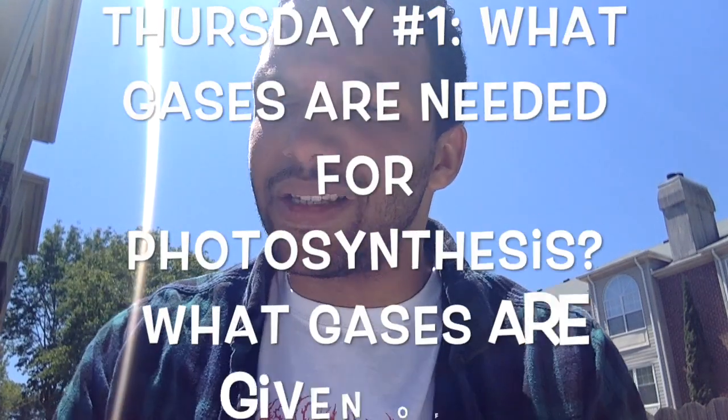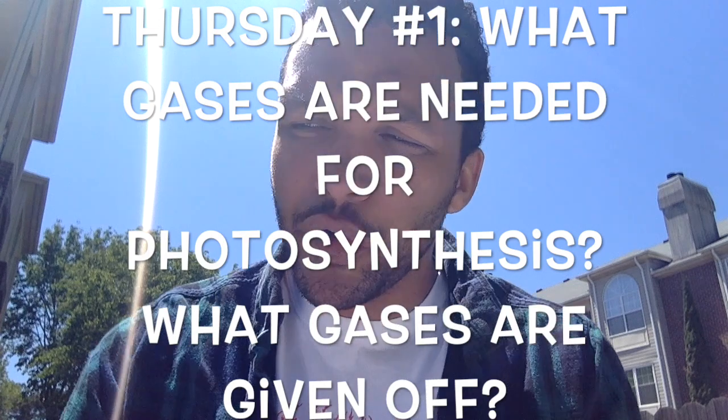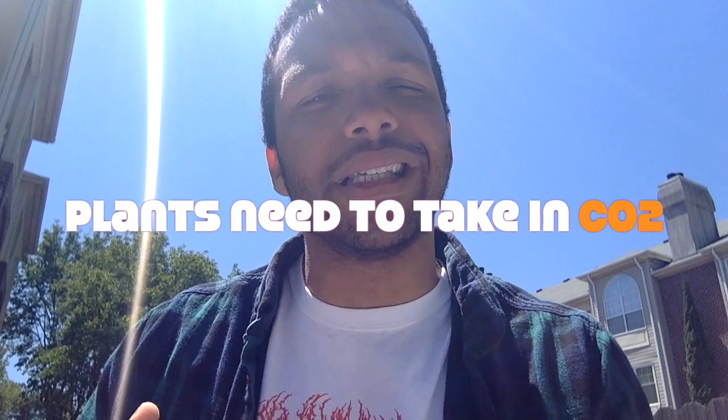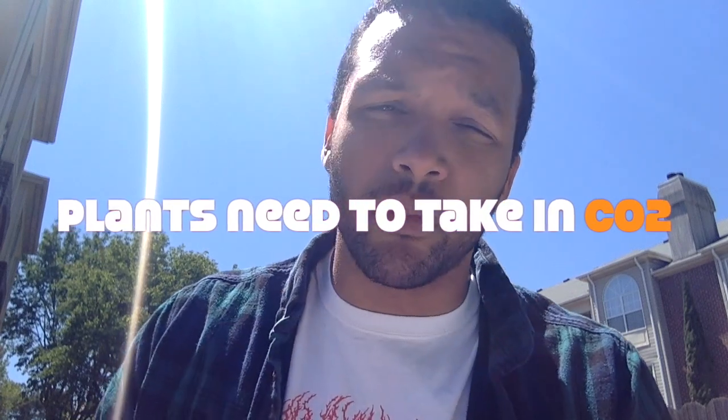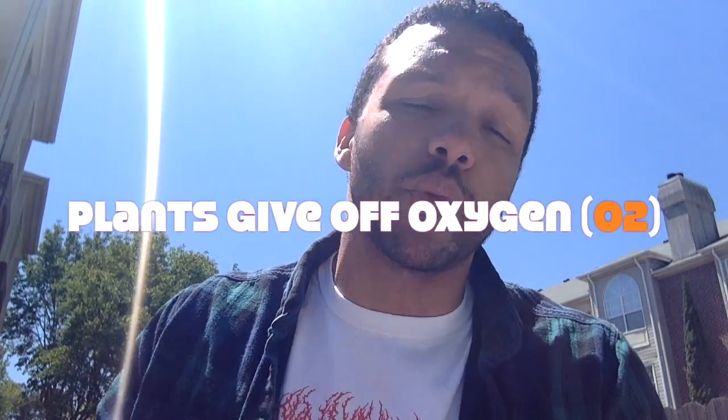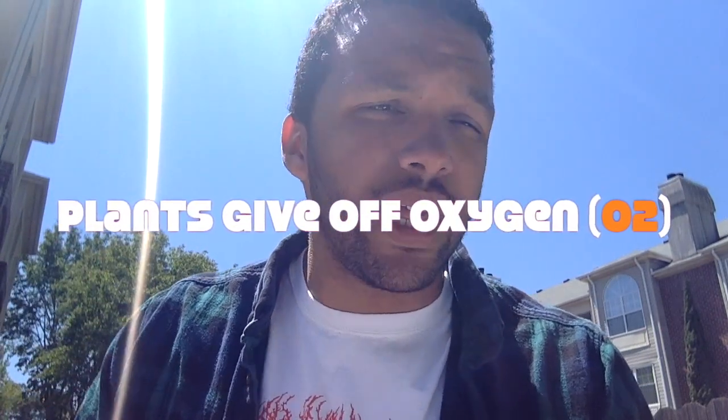Thursday, number 1, it says what gas is needed for photosynthesis and what gas is given off. We've already been over this with some of the other questions. So the gas that is needed, the plants need to take in carbon dioxide. It's abbreviated and we call it CO2. One atom of carbon combined with 2 atoms of oxygen. And then the plant is going to give off oxygen, O2. The breathable oxygen that we breathe in is 2 oxygen atoms connected together.